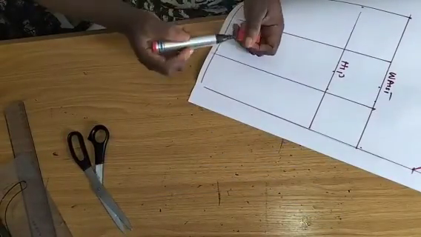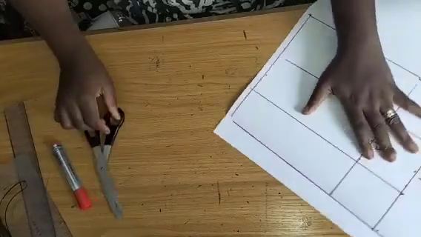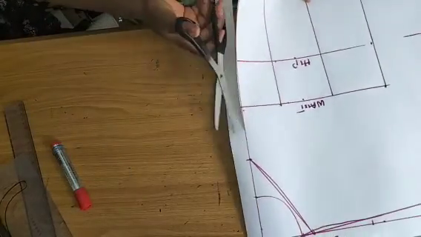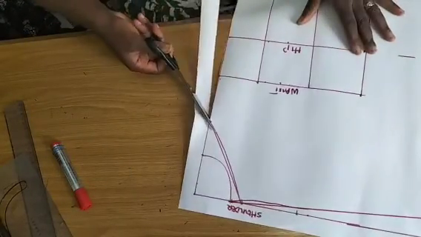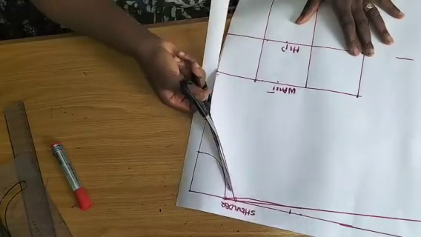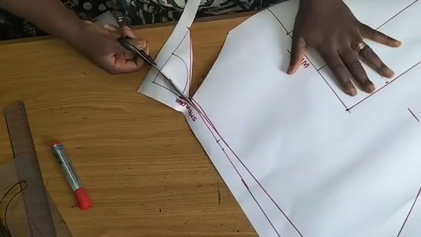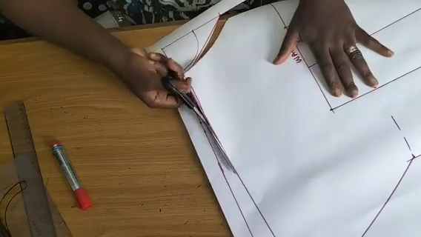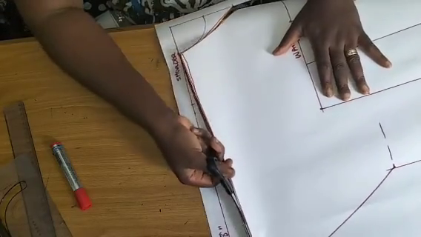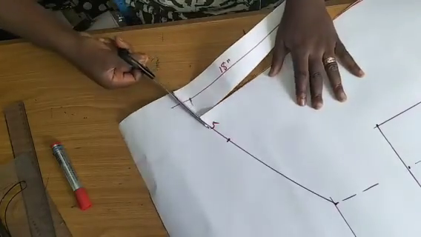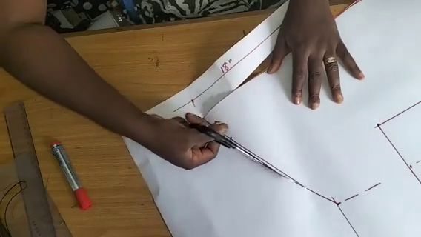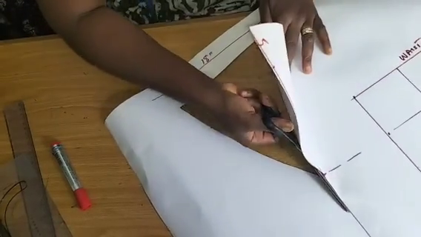So I'm going to cut now. So we have the shape of this pattern before transferring to fabric. So I'll just come over here and take it here like that.